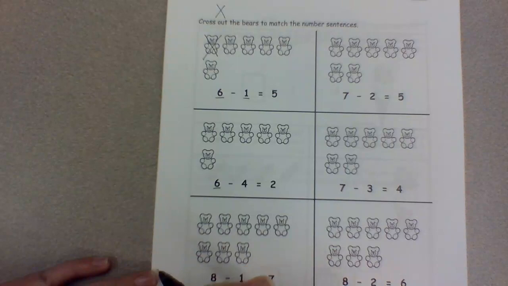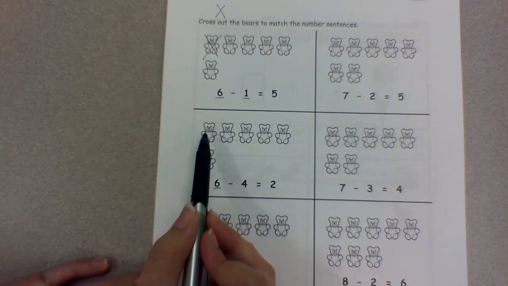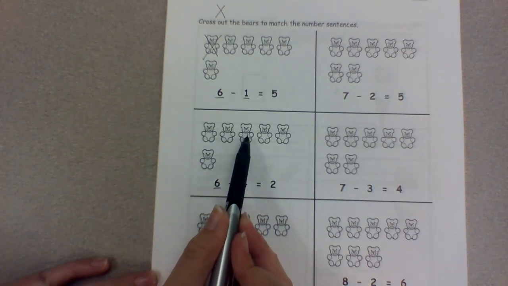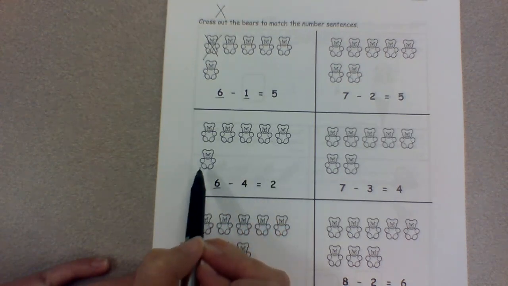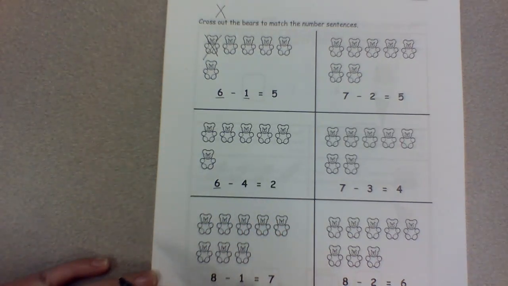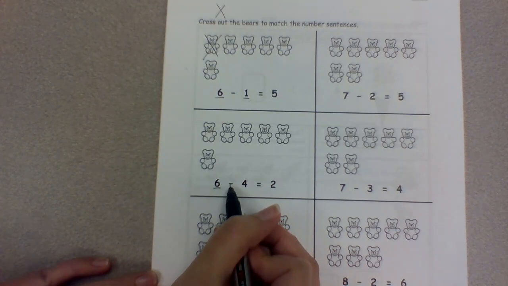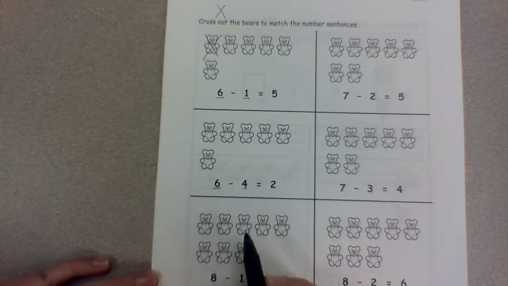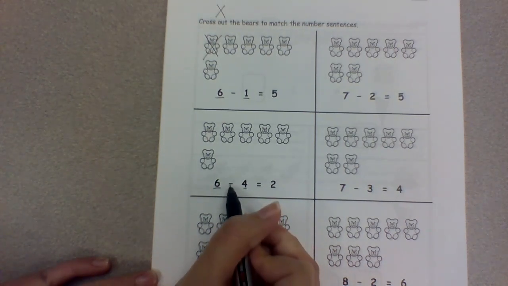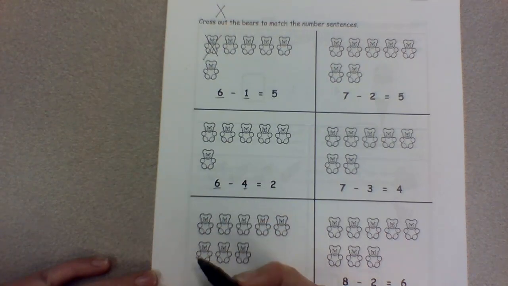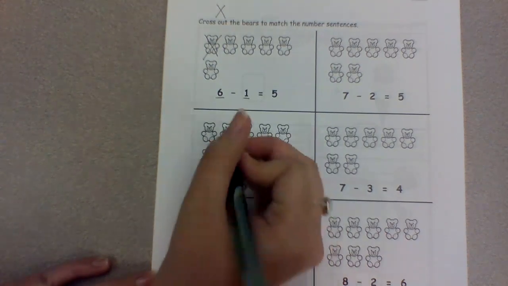Let's count to make sure that we have 6 bears. 1, 2, 3, 4, 5, 6. How many bears am I going to take away? That's right, I'm going to take away 4 bears. So let's take away 4 bears together.